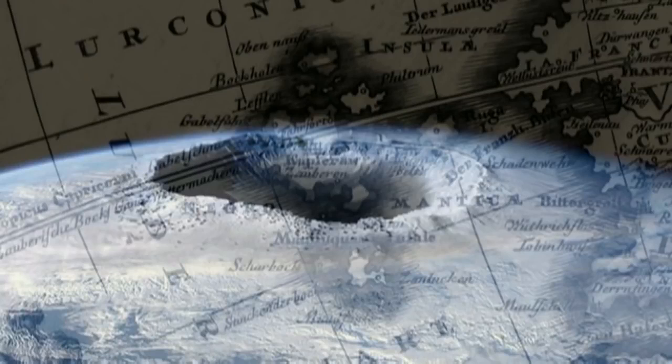I never forgot the hollow moon theory. It made me open to the idea that the Earth or other planets might also be hollow. My interest in the hollow Earth theory only began in the early 1990s when the internet came to South Africa and I started discussing the idea with Americans.